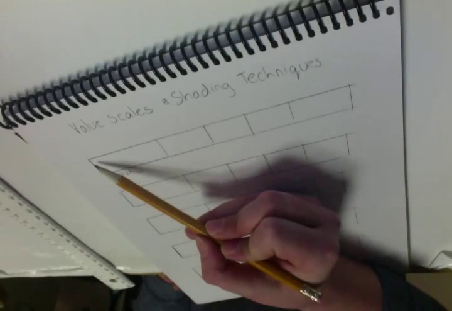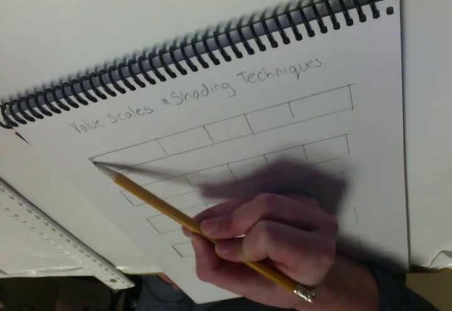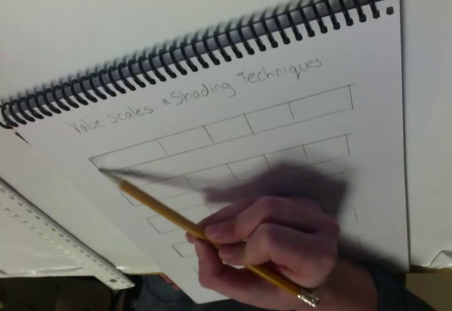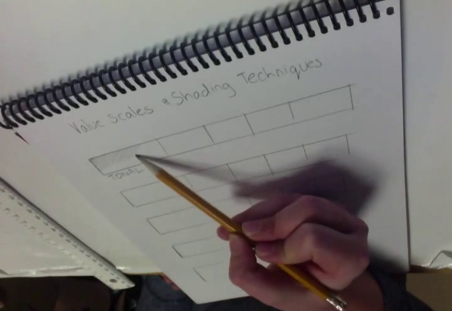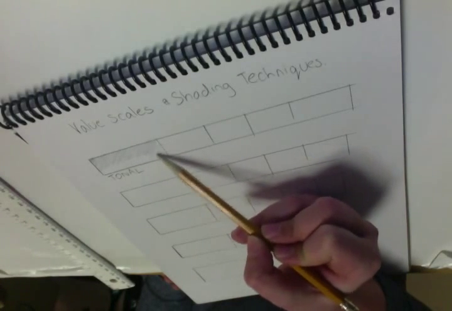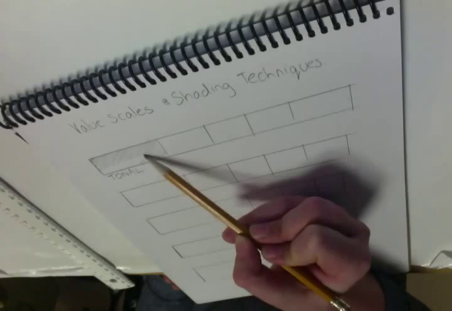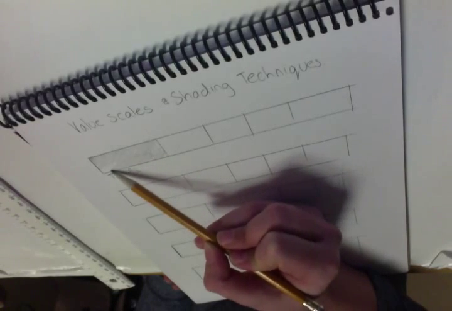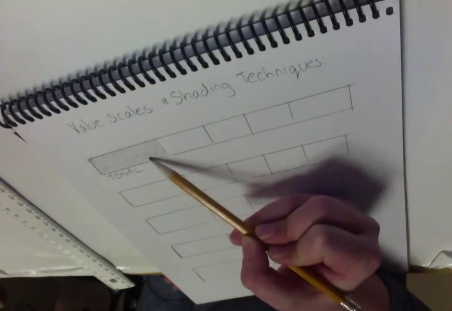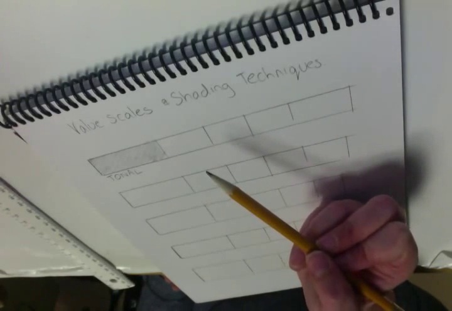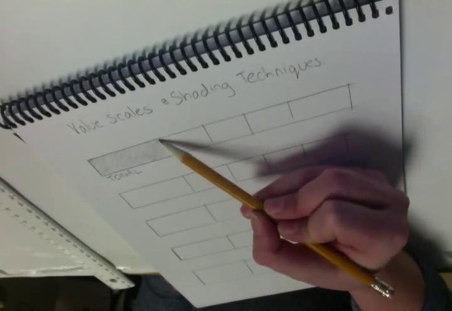So I'm going to start with tonal. Tonal is a very smooth way to shade. It's shading in small sections, and it's usually shading in one direction. So I'm pressing very, very lightly here. All right. Now I'm ready to move on to my next value. This value needs to be a little bit darker.